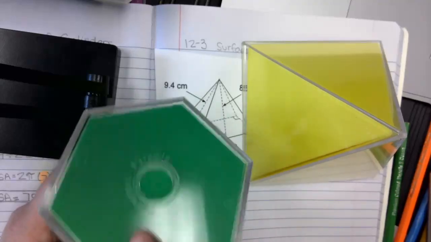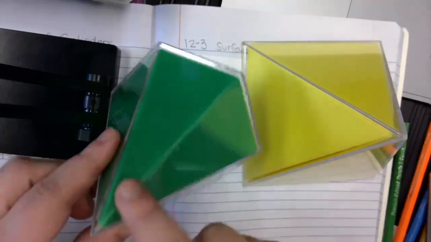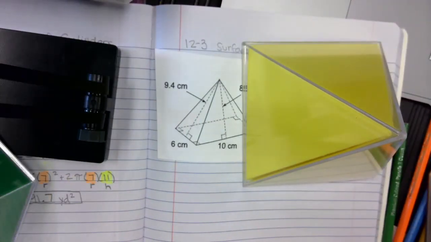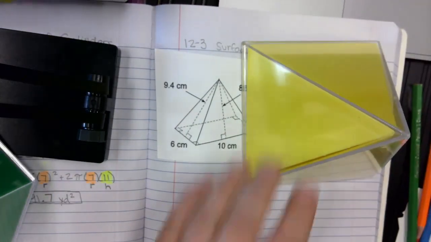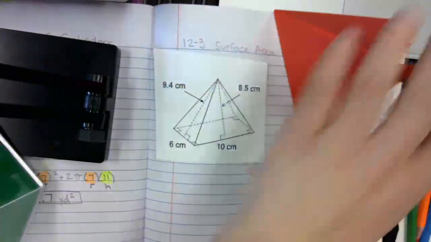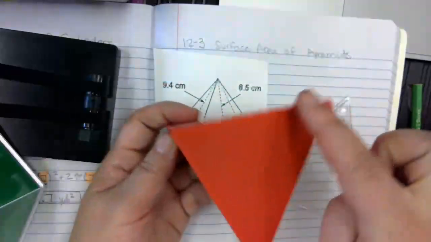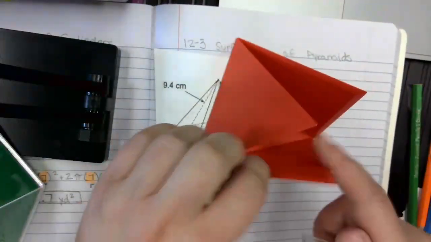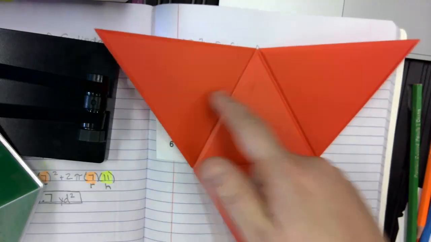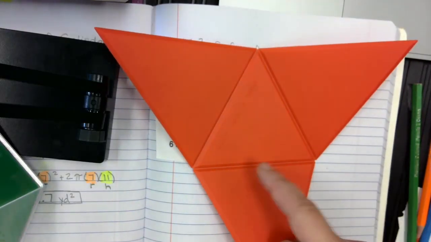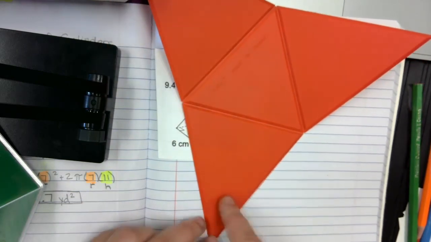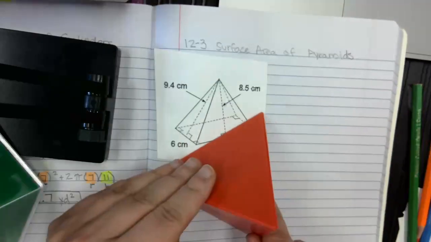One base, because there's only one of those shapes, and all these triangles. Now, we have kind of a problem here. With some of these triangles, depending on what we have, if our base has equal side lengths, like this one, all these triangles on the outside are congruent. They're all the same, so it makes it really easy. But if I even just have one side that's longer than the others, that side triangle that goes up to the vertex will be different.